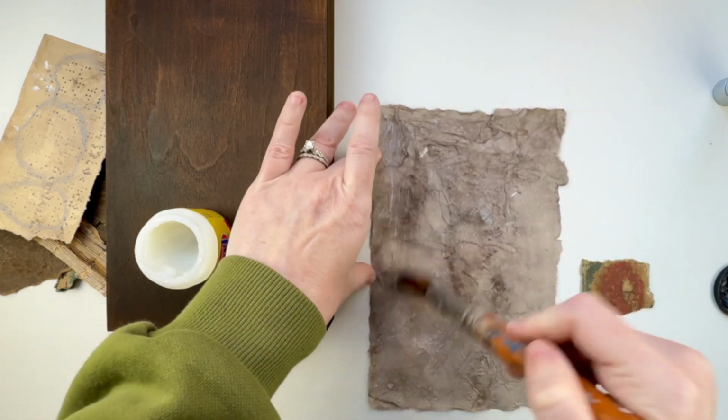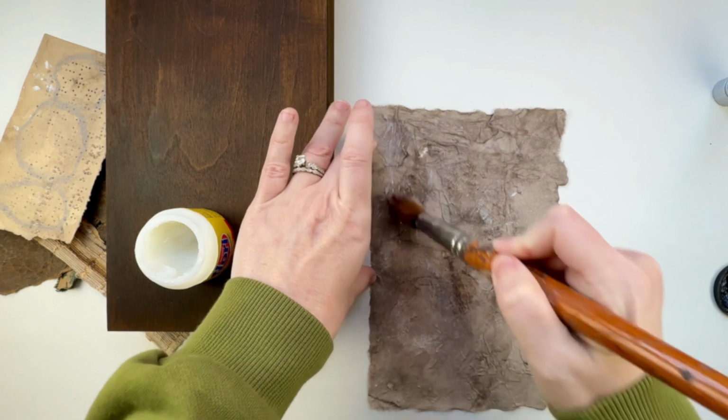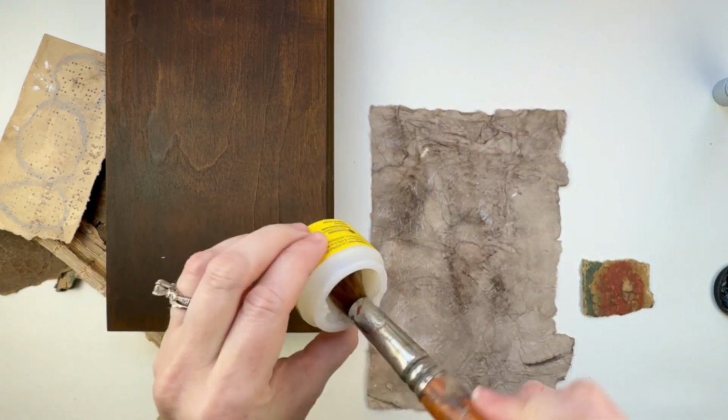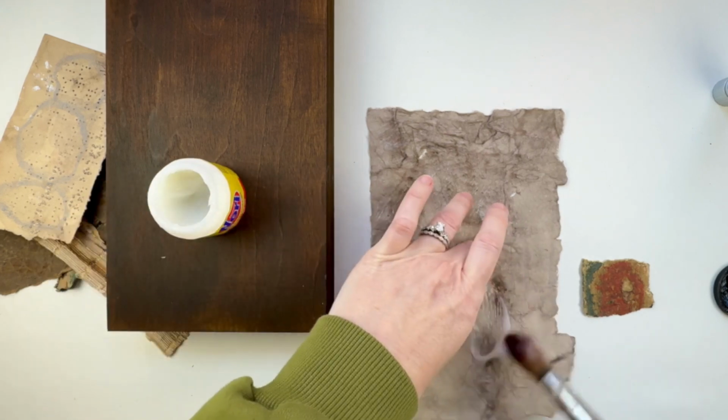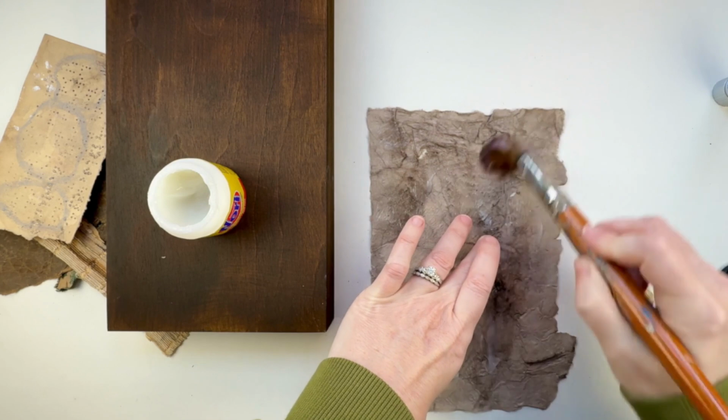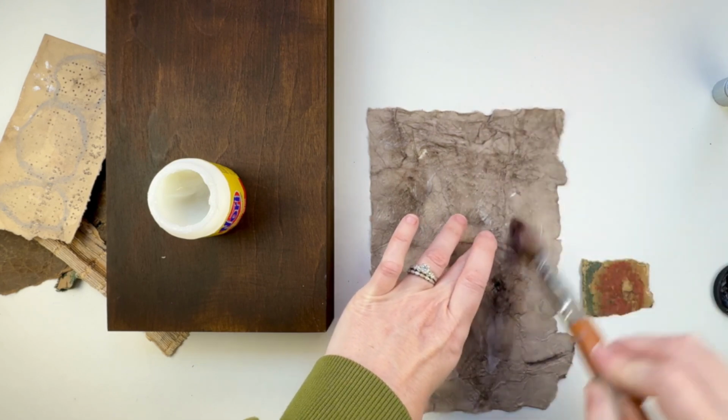So typically the larger, thicker papers, I want to use a sturdier glue like this nori paste, and then some of my smaller papers or my thinner papers, I'm just going to take the easy route of using the glue stick.